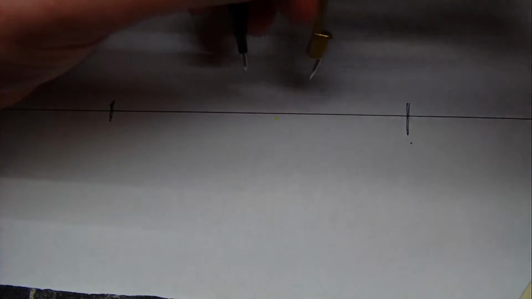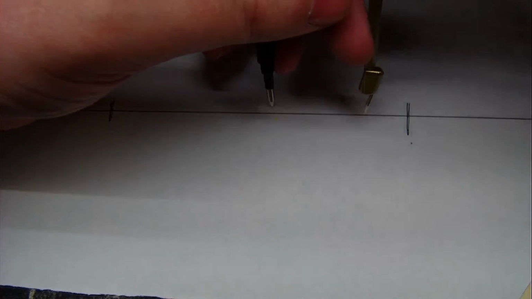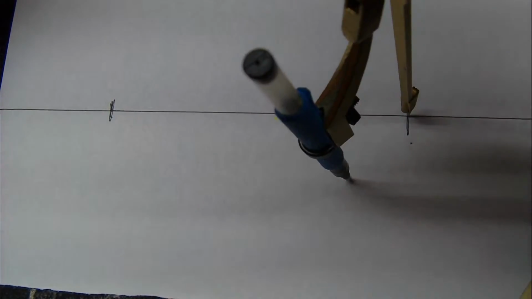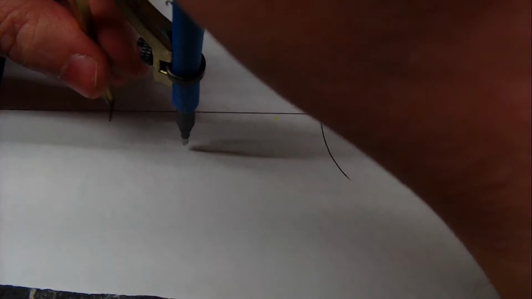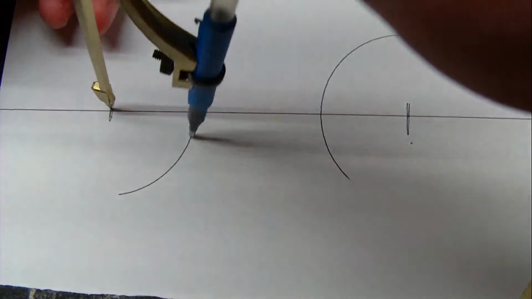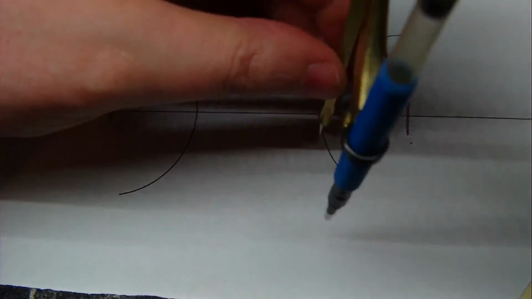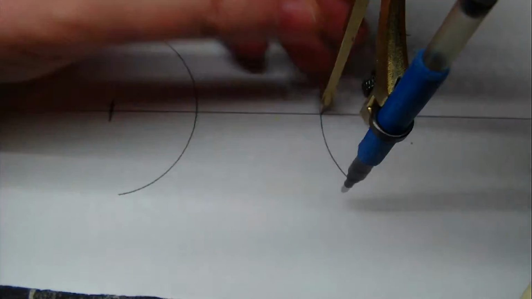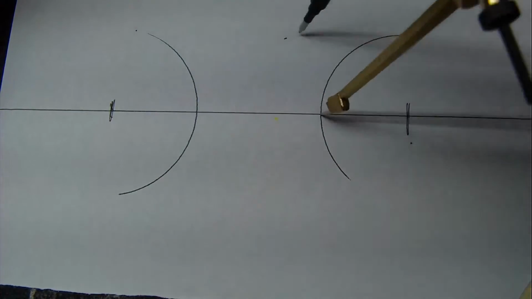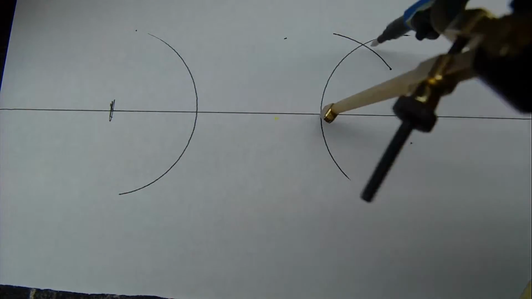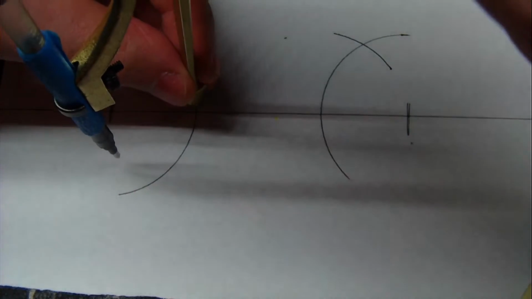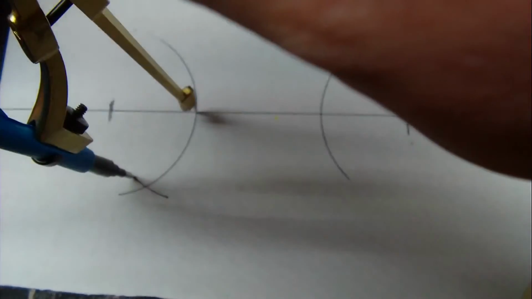In order to do so, I'm going to take my compass and I'm going to make a distance, and I'm going to mark that distance like so, and on the other end I'm going to mark that distance like so, and then I'm going to put my point on that intersection to make a point up there. I'm going to make a point on this intersection to make a point here.